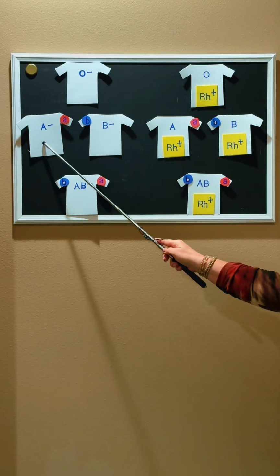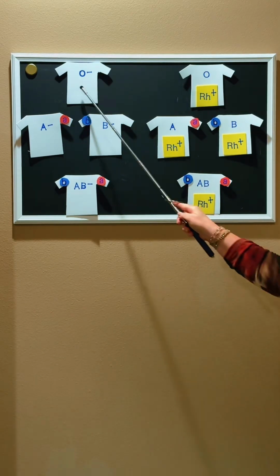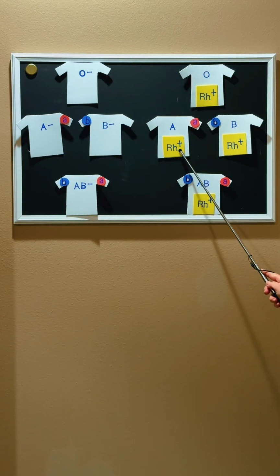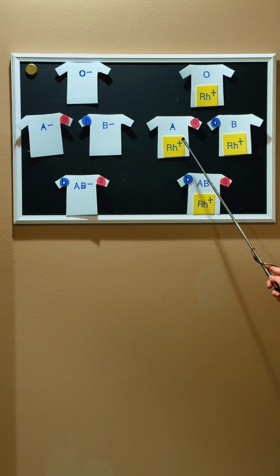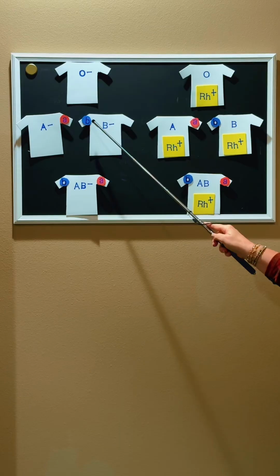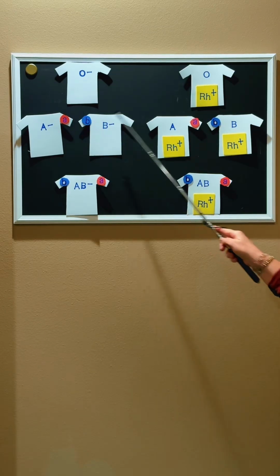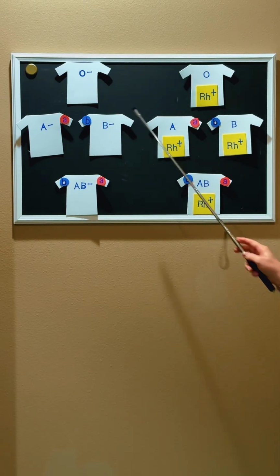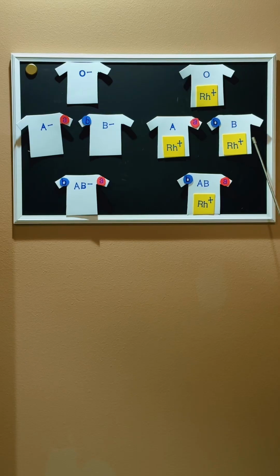So it can get an A negative. It can get O negative, O positive, and A positive. This B positive has the B antigen, and it's positive, so this one can get the B because they match. It can get O negative, and it can get O positive as well as B positive.